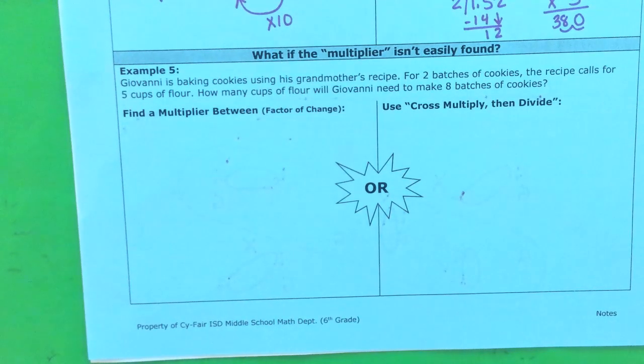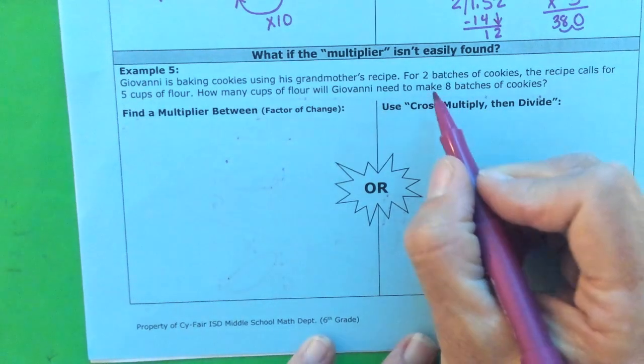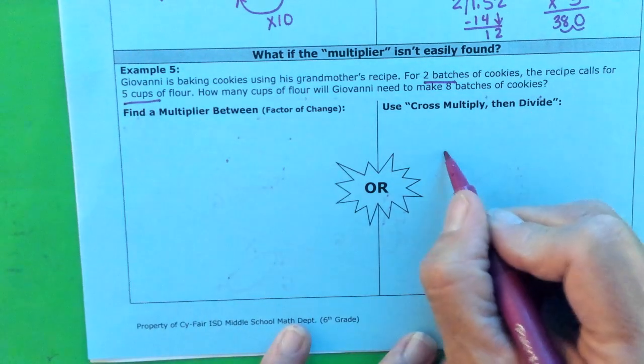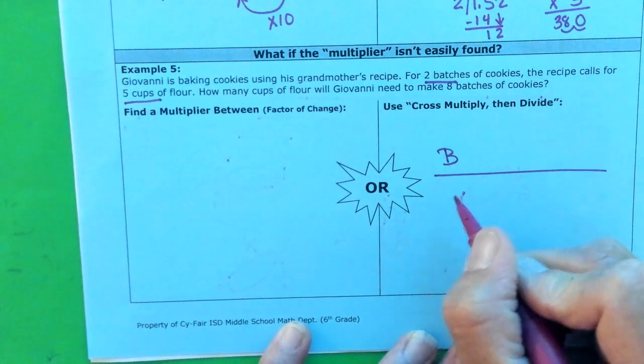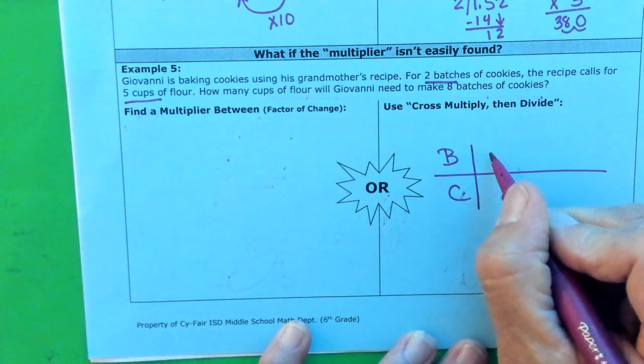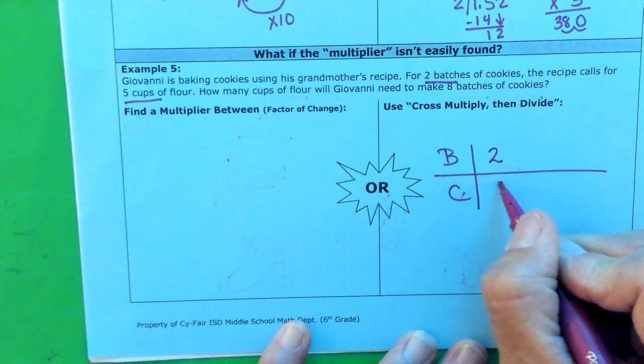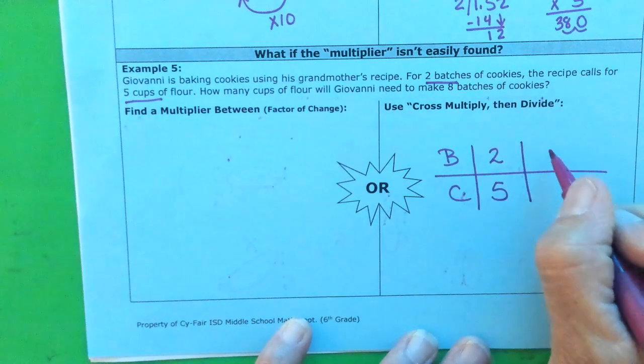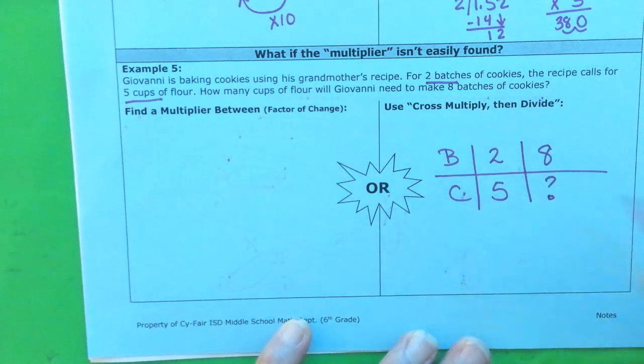Giovanni is baking cookies using his grandmother's recipe. For 2 batches of cookies, the recipe calls for 5 cups of flour. How many cups of flour will Giovanni need for 8 batches? All right, 2 things we're comparing are batches and cups of flour. So I'll use a B for batch and a C for cup. I know 2 batches takes 5 cups, and then 8 batches would be how many cups?